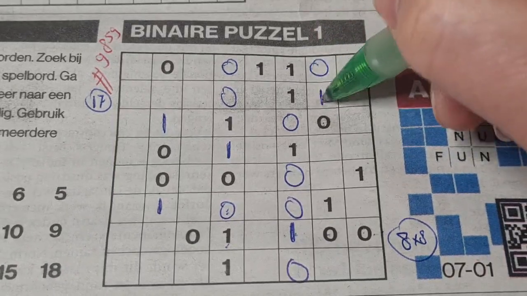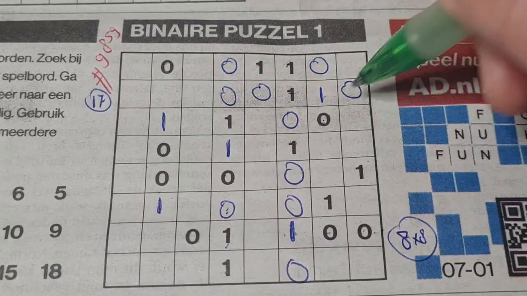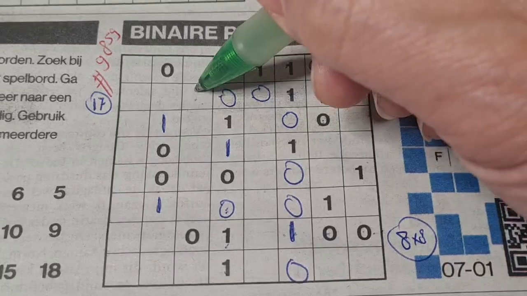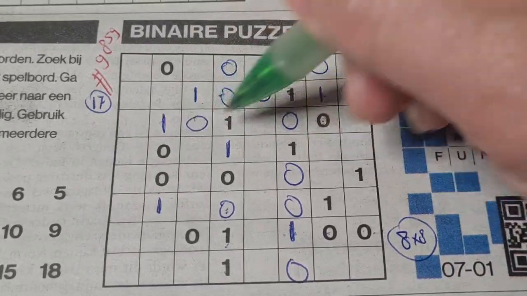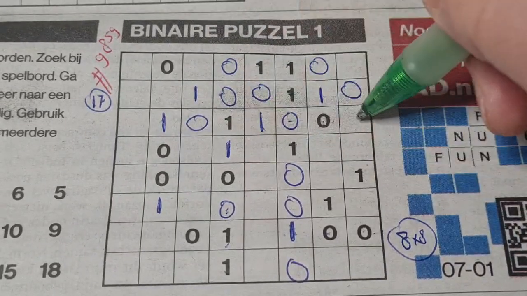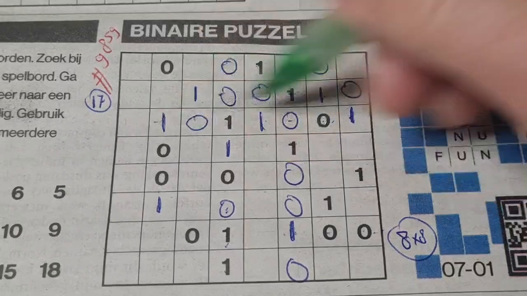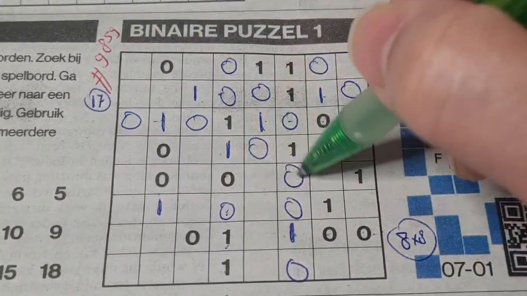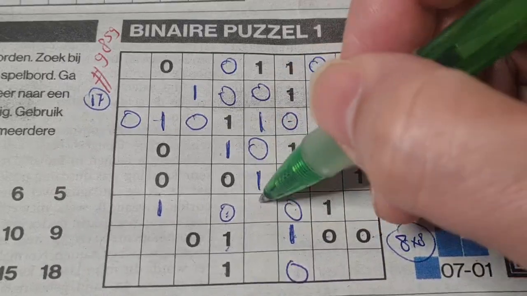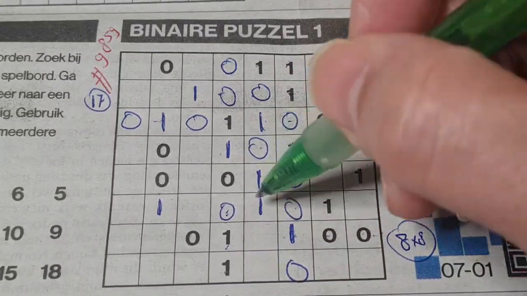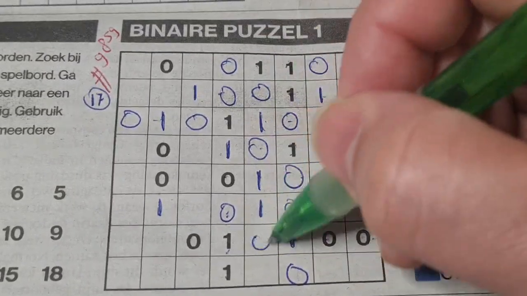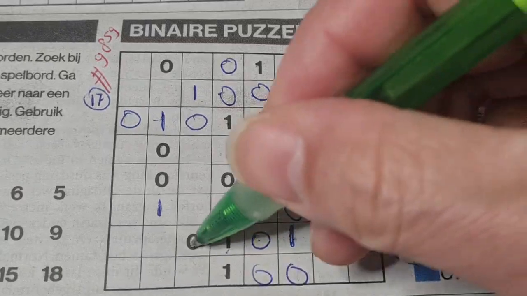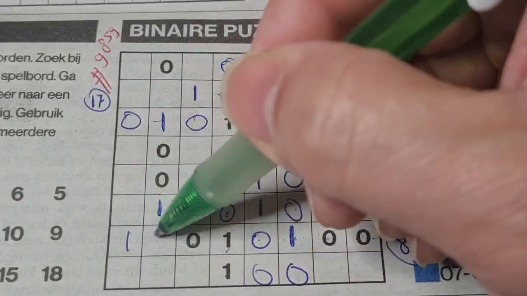Between the O's comes in 1, double ones, here no, there no, double O's, here one, there one. Between the ones comes an O, double O's, here one, there one. 4 ones we have here, so the rest are O's. Between the ones comes an O, between the O's comes in 1, between the O's comes in 1, double ones, 1, 2, 3, 4 ones, so the rest are O's. 4 O's we have here, so the rest are ones.